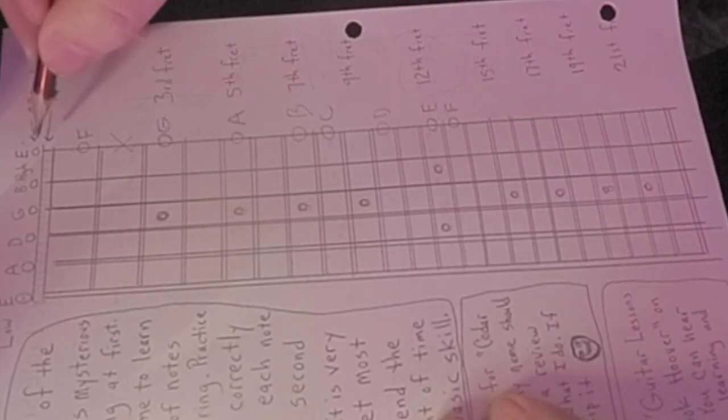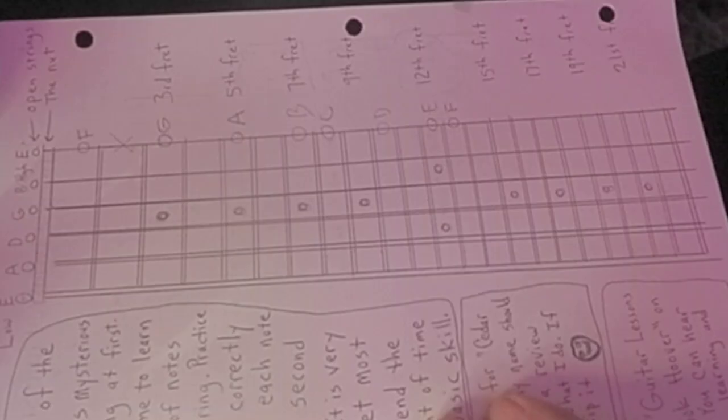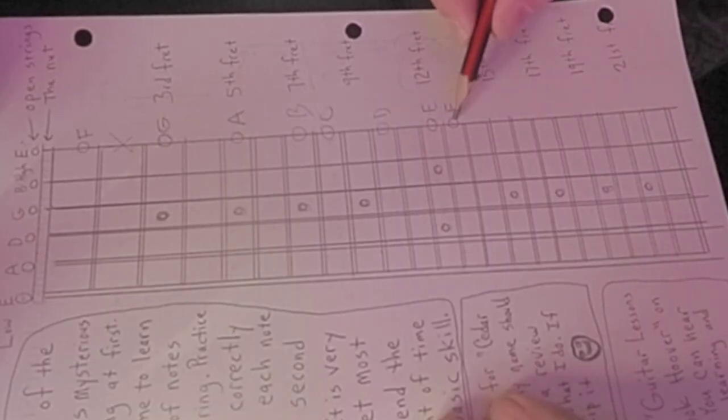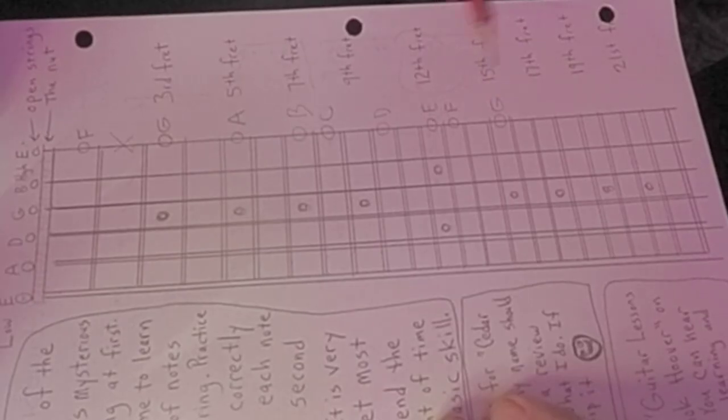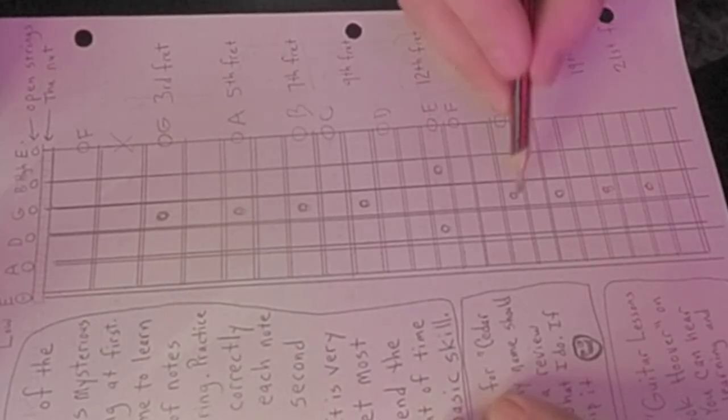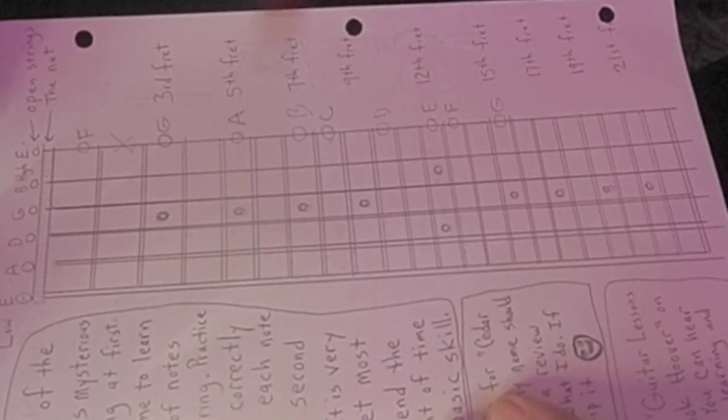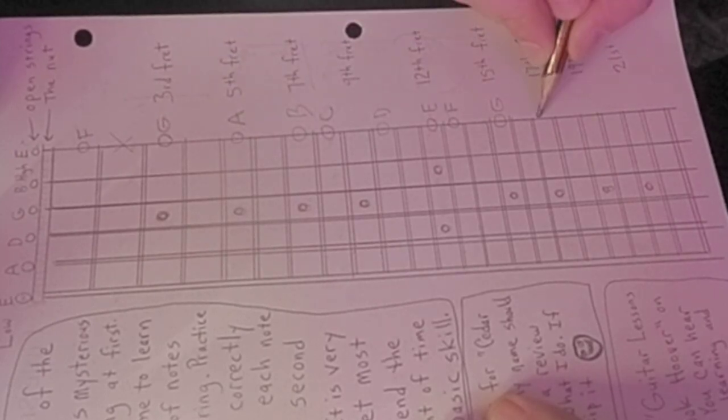Just like down here, E to F, same thing, just an octave higher. Now we go F to G, whole step, G. G is at the 15th fret. There's a dot there. It's just like down below, 3rd fret G, 15th fret G. And above G is an A. Once you got this, it's amazing, so stick with it.